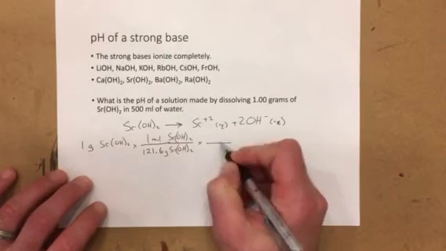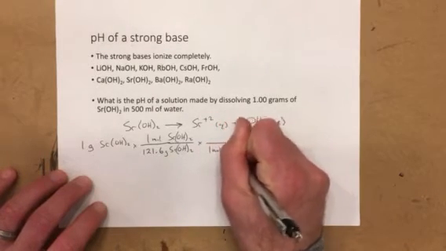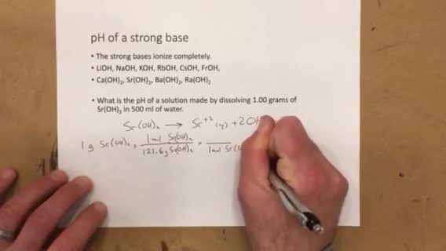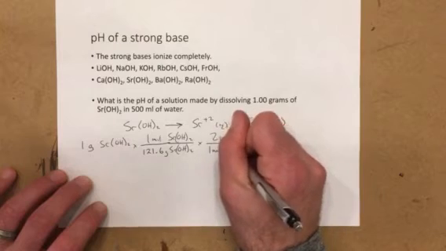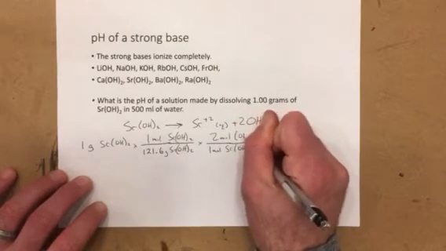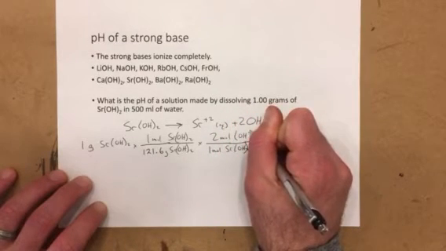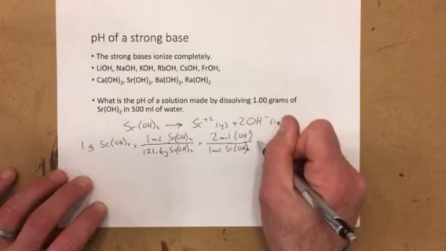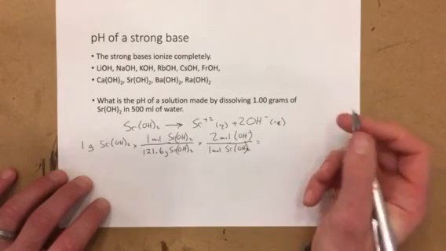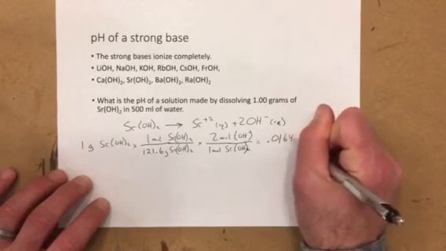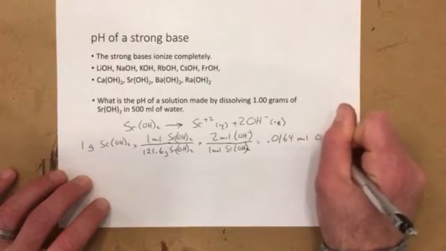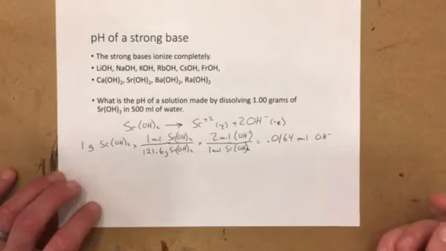Every time 1 mole of Sr(OH)2 reacts, we're going to be making 2 moles of hydroxide. So we're going to have 0.0164 moles of hydroxide in our solution.